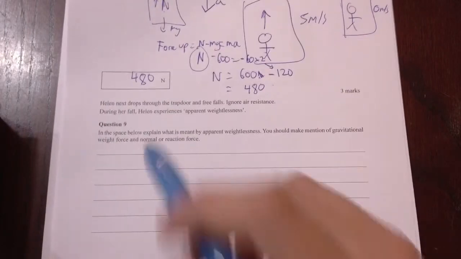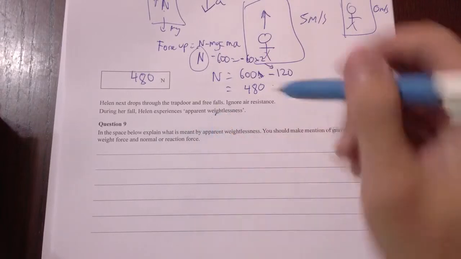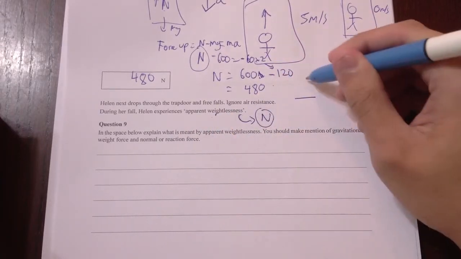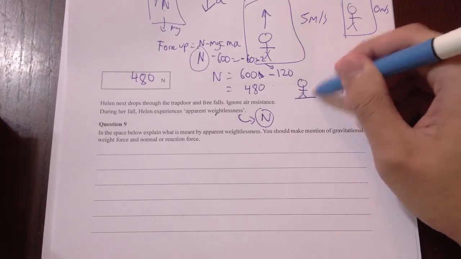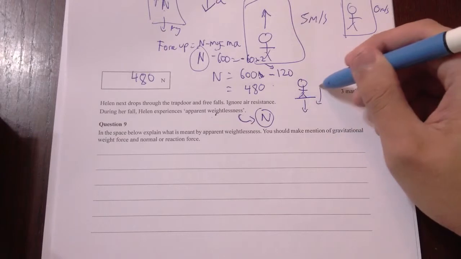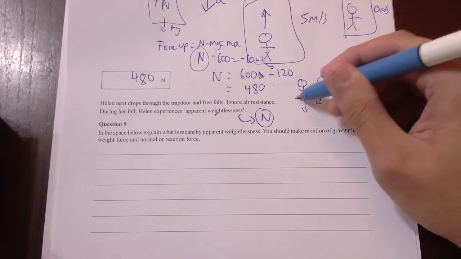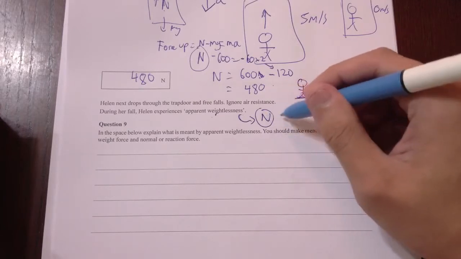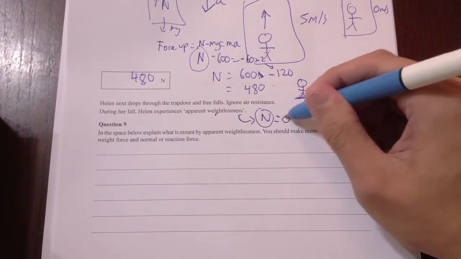Okay. And finally, an apparent weightlessness question. This is when the normal force, as we've been showing, it's like if she's standing here and she's falling down and the ground is falling down, she doesn't have any normal force pushing up. There is no normal force. There's no force pushing up. She's just falling with gravity, and she's accelerating in gravity. So that's when the normal force equals 0.